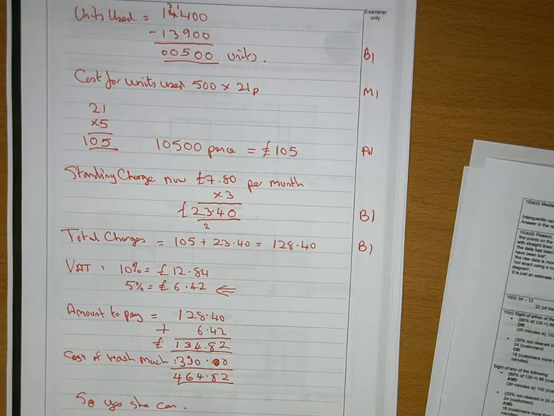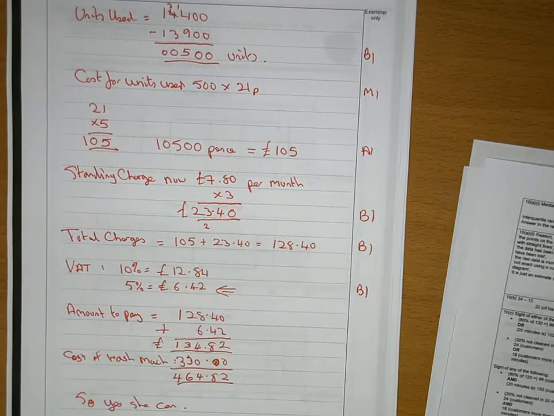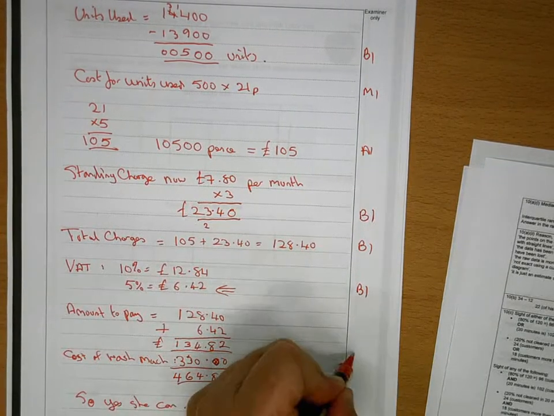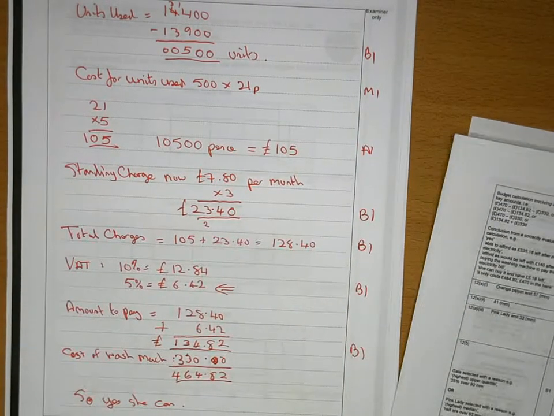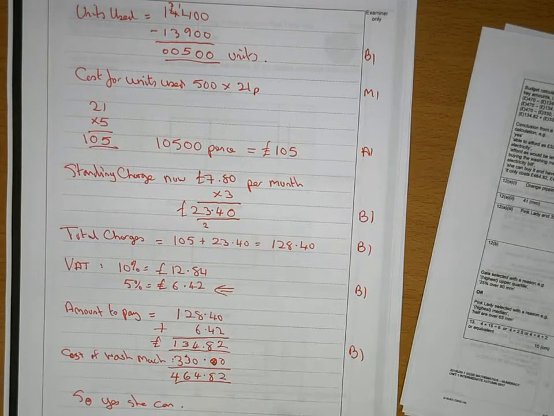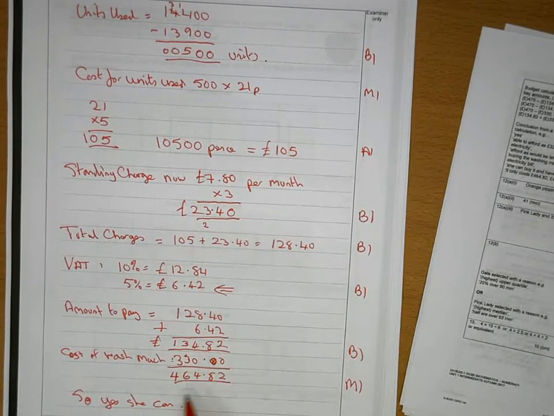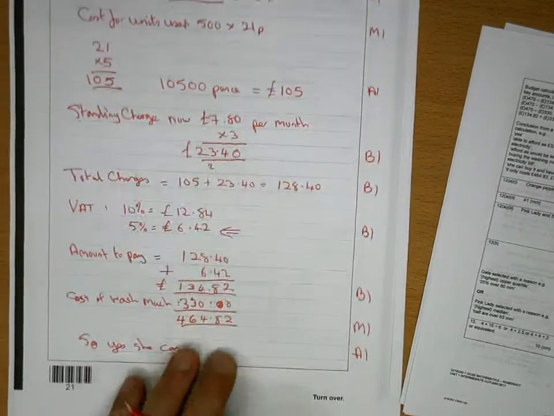There's 1 mark for £6.42 VAT, 1 mark for the total bill of £134.82, and then a method mark for coming up with how much she's got to pay compared to what she's got in her bank account, which is off the page.